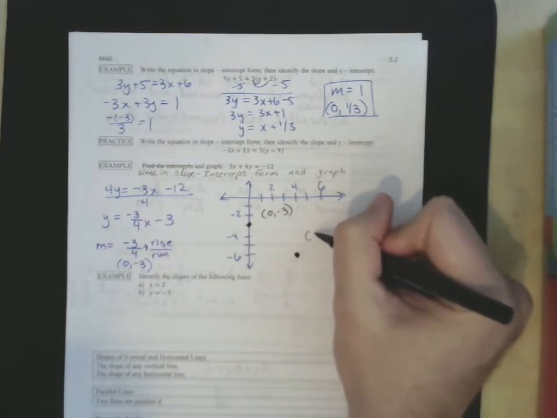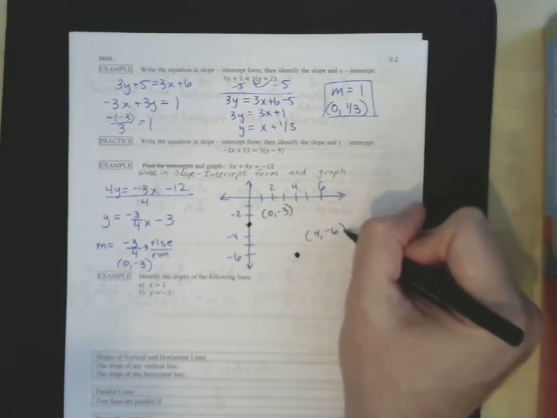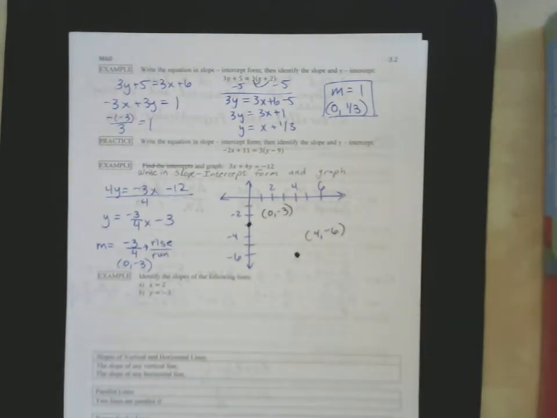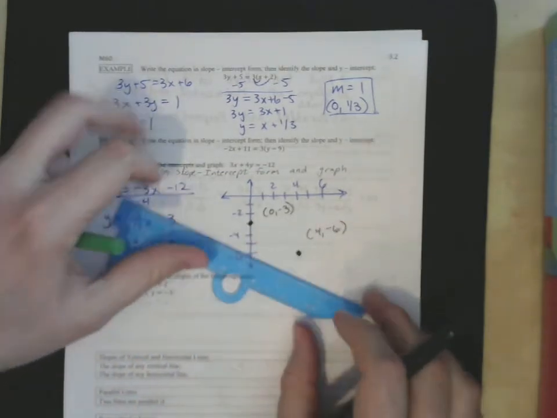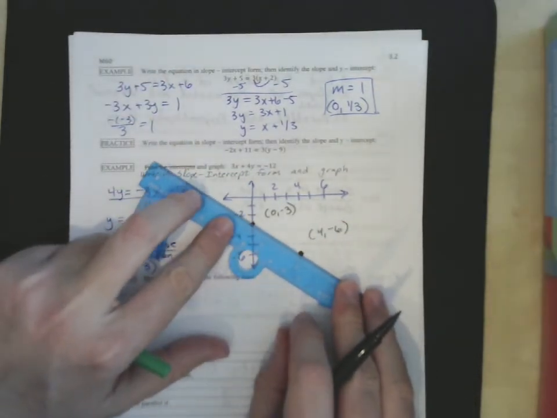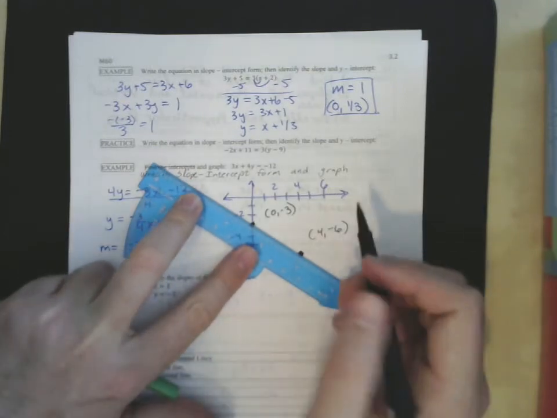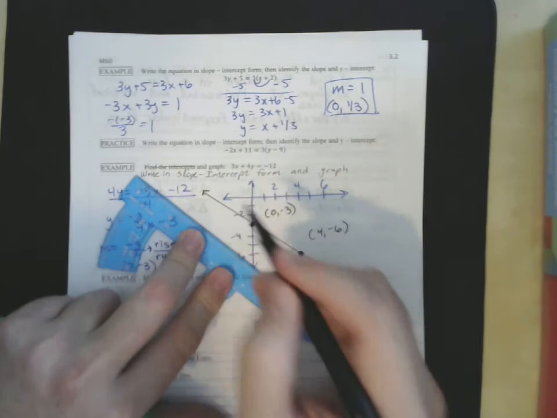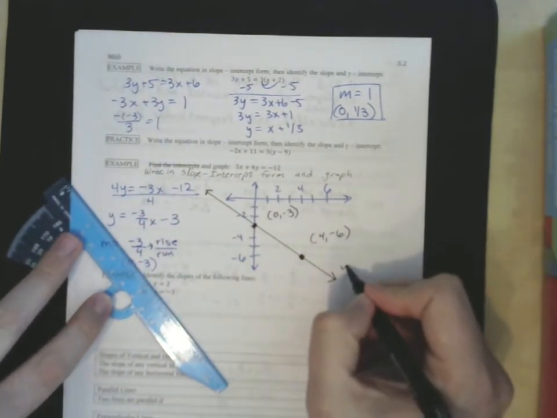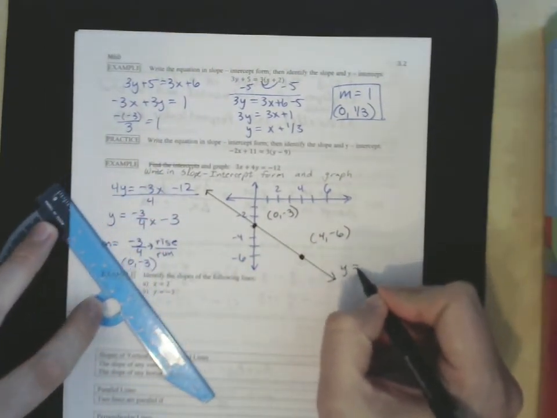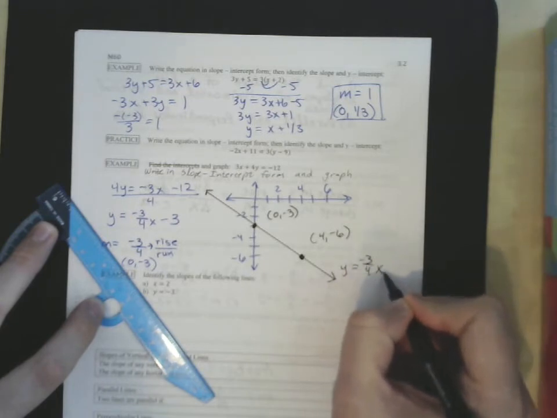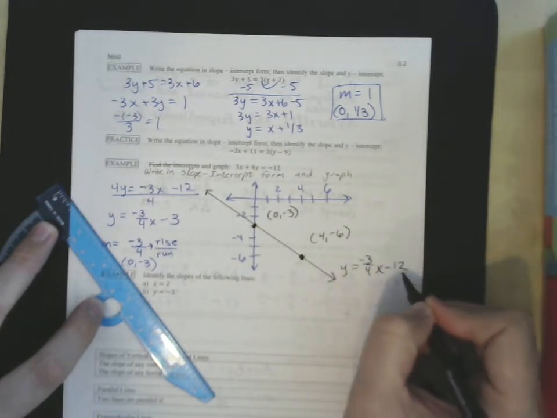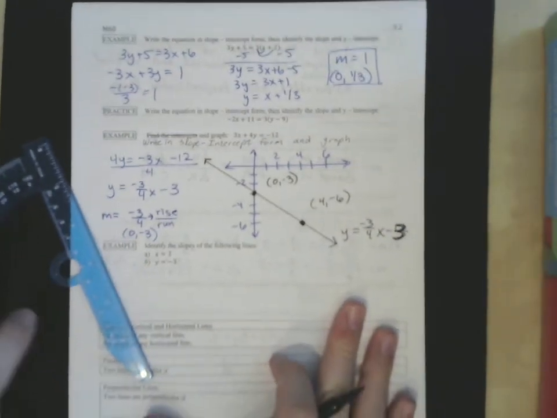And this is 4, -6. And then now we have our 2 points. Connect the dots and we have our graph. This is y equals -3/4 x minus 3, not 12. Oops, make a real big 3 there.